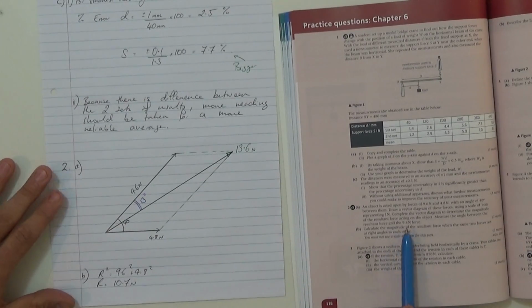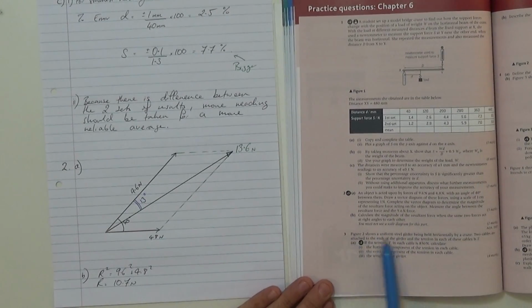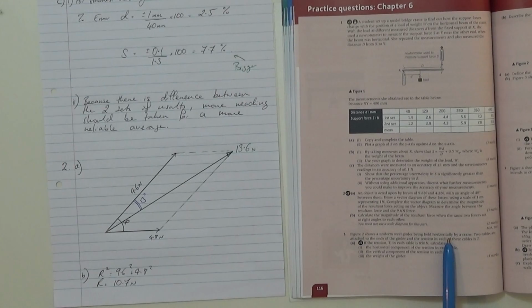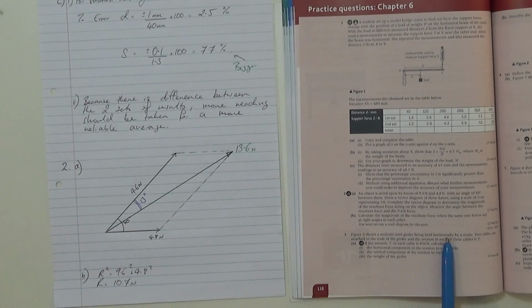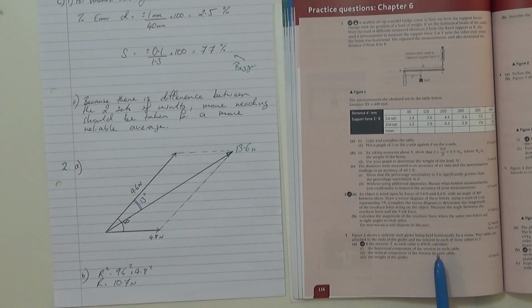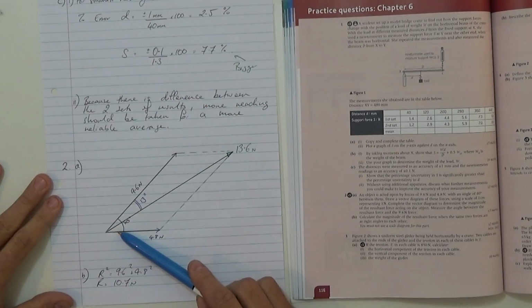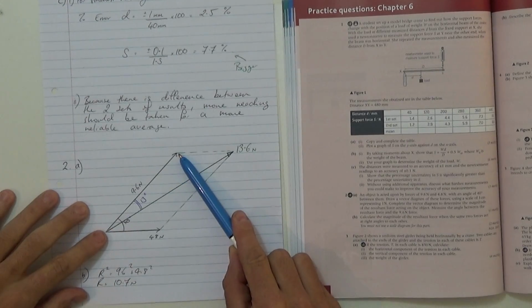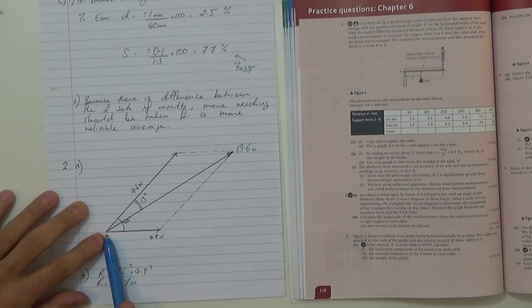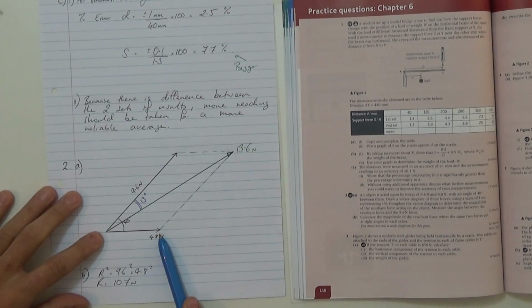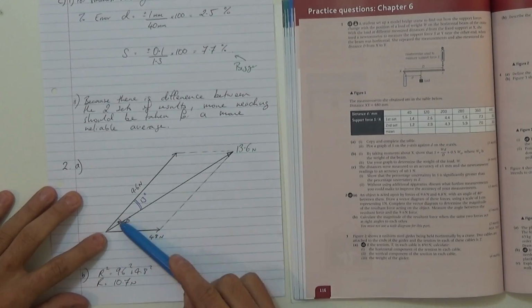Question number 2. It wants us to draw a scale diagram. Okay, what you want to do here: 9.6 newtons, 4.8 newtons, an angle of 40 degrees between them.